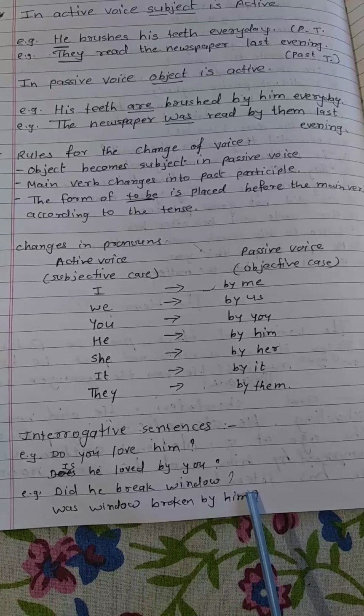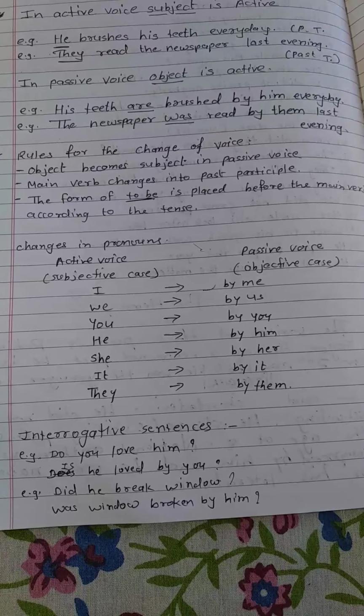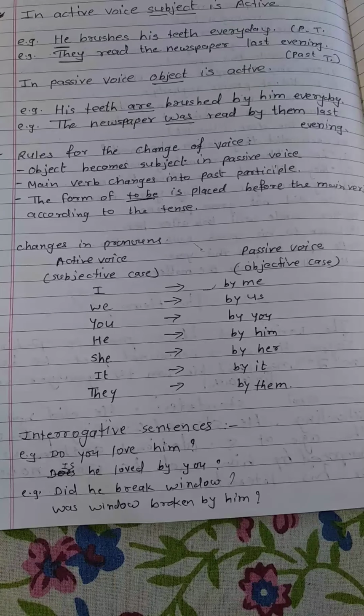So this way you can use the to be form and you can make it a sentence. Just a minute.